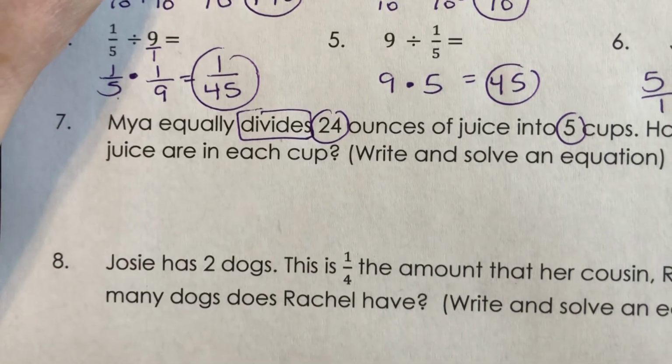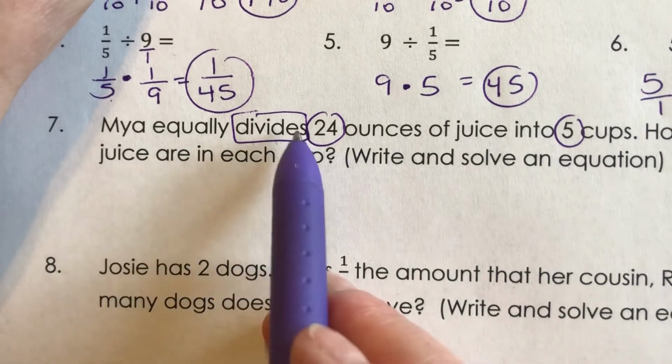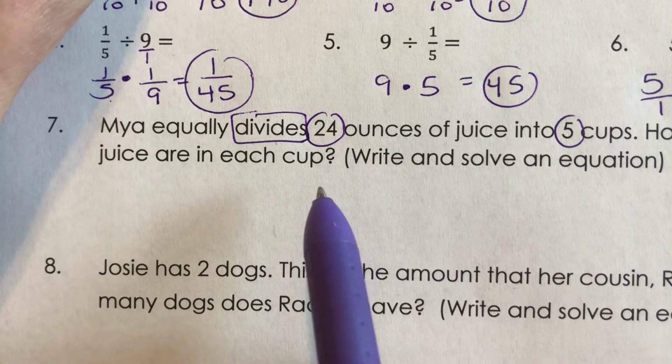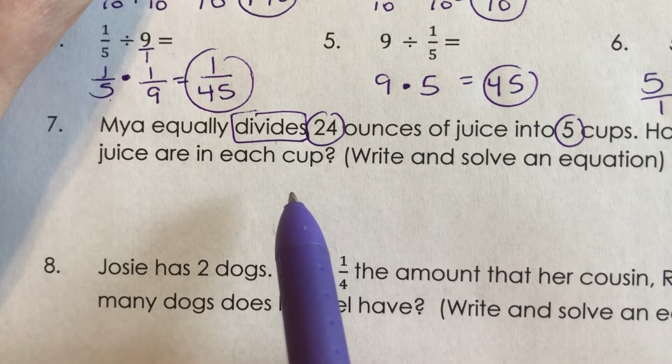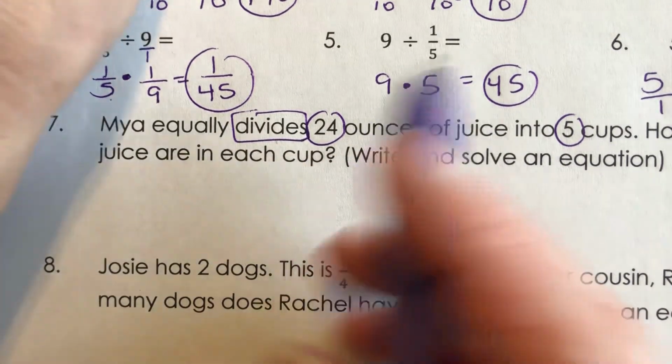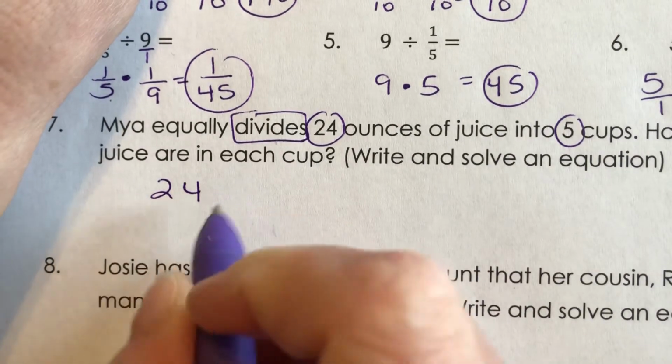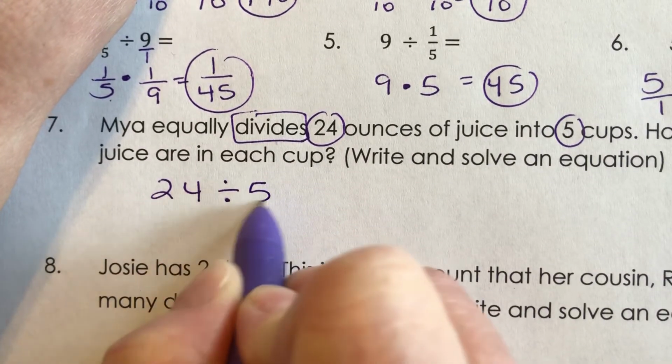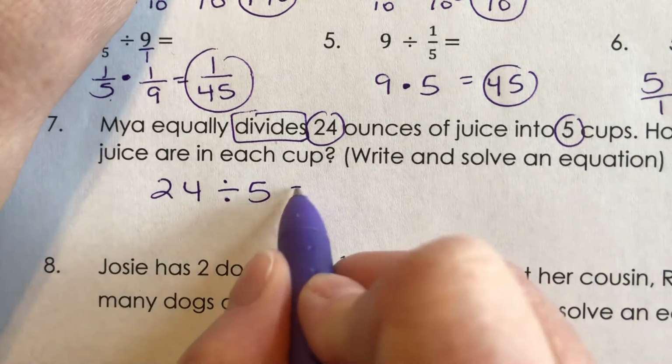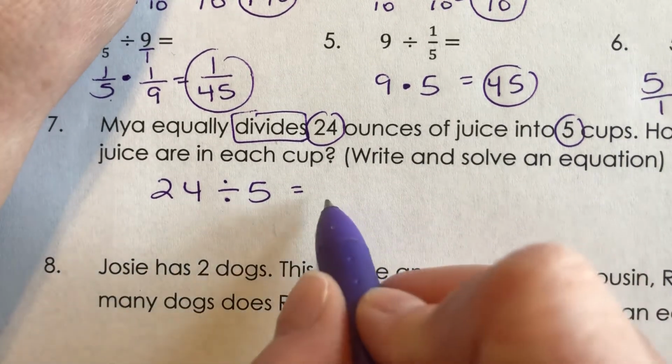So you know that the operation's division, right? Because she equally divides 24 ounces of juice into 5 cups. What is the thing that she's dividing up? She's dividing up the juice, right? So the juice needs to go first. So in your equation, you should have 24 divided by 5. And we can solve 24 divided by 5.